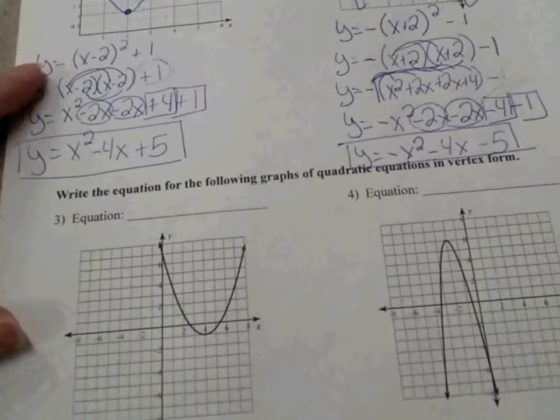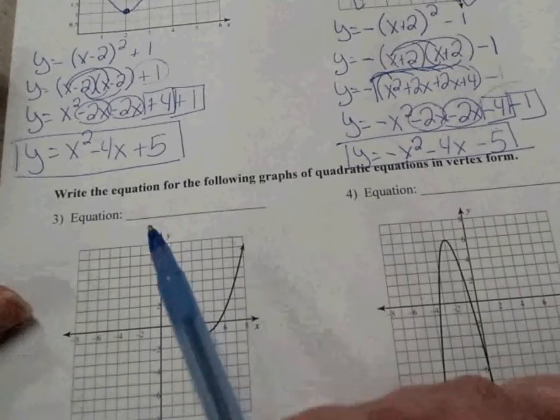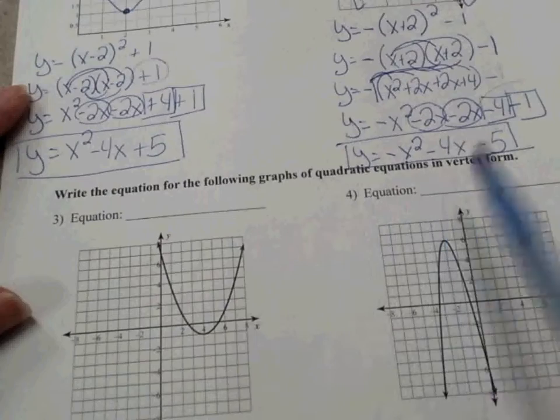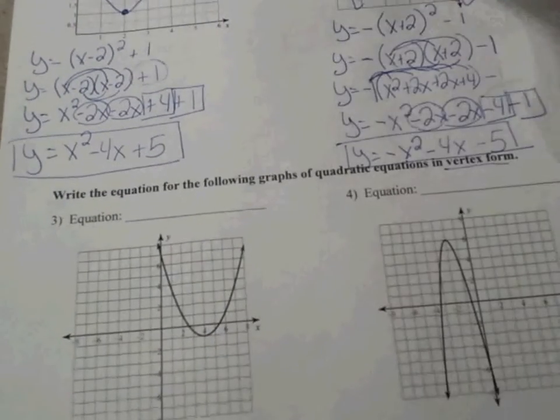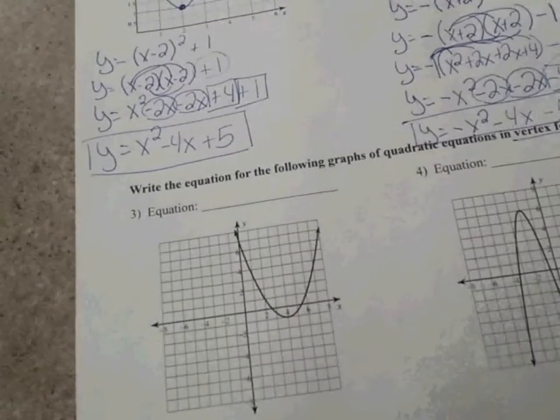Okay, so these directions, I'm going to make sure to read the directions this time. It says to write the following graphs of the quadratic equation in vertex form. So all we need to do is write the equation. We don't have to do anything else. We don't have to convert it or anything like that.